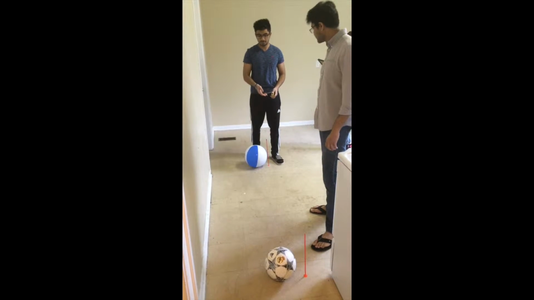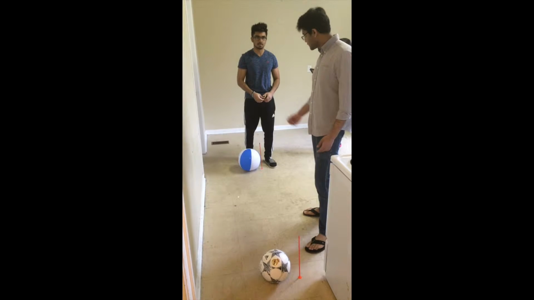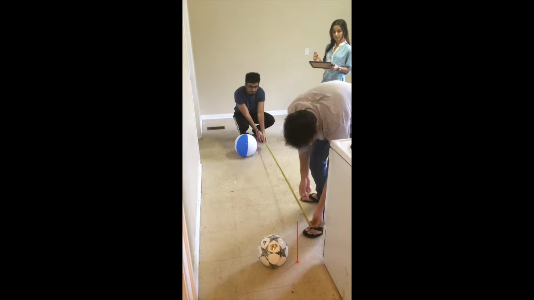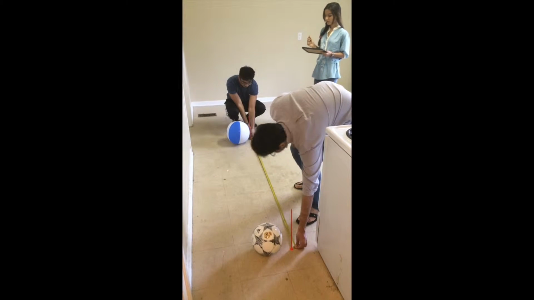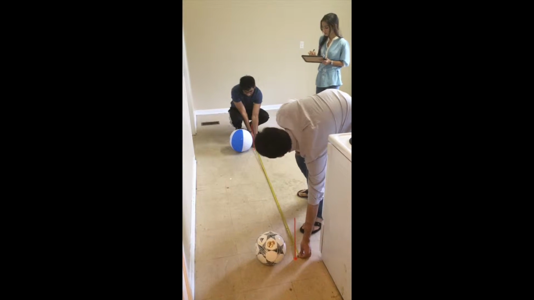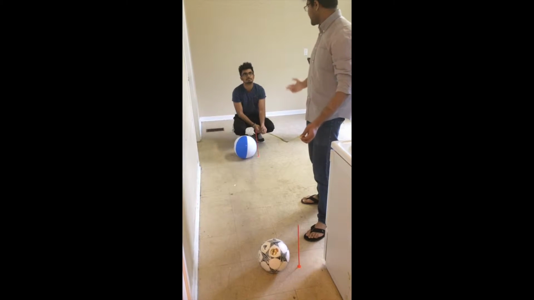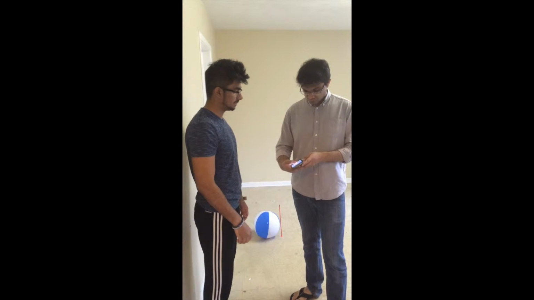Alright, so what we'll do first is find the distance of the initial path taken. Okay, let's measure the distance. So that's about 185 centimeters. So 1.85 meters? Yeah. Alright, so you have the timer, right?